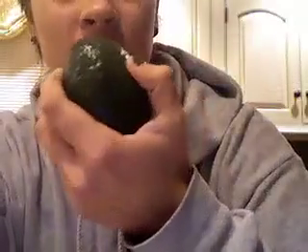Here we have 2 avocados. As you can see, they aren't very ripe because when you try to push down on them, they don't push in, meaning they aren't ripe. But if you stick them in a brown paper bag with an apple, the apple will produce ethylene gas, and if we keep it overnight, then the avocados will be ripe the next day.